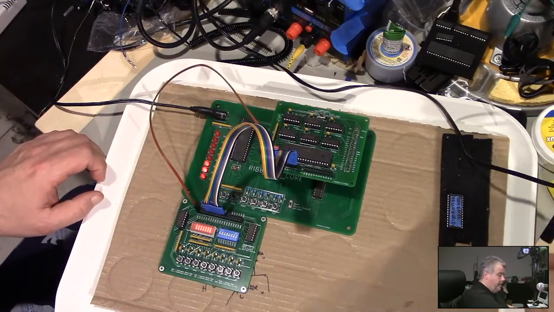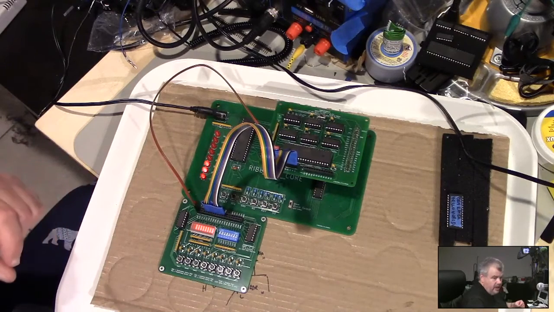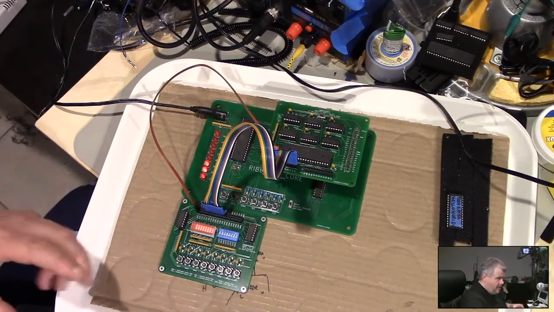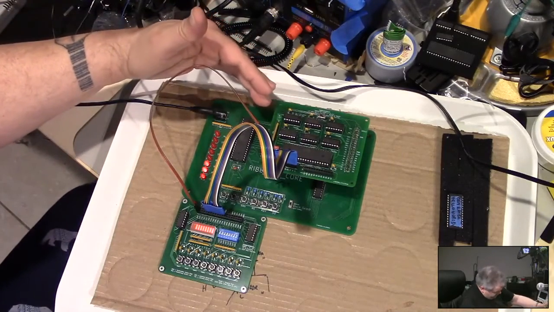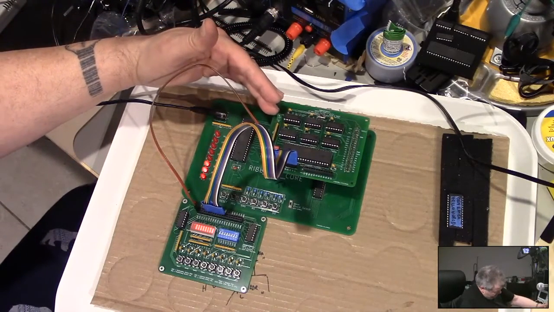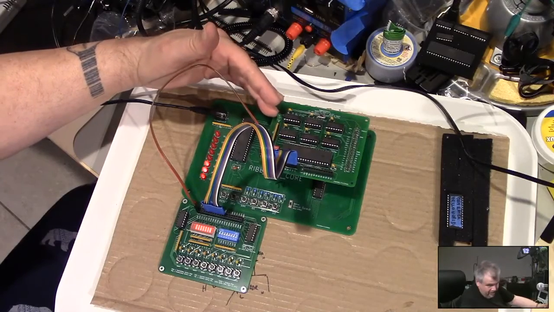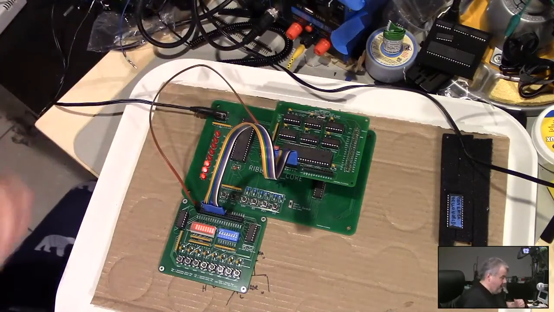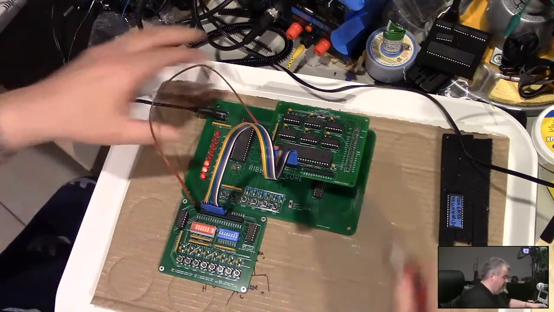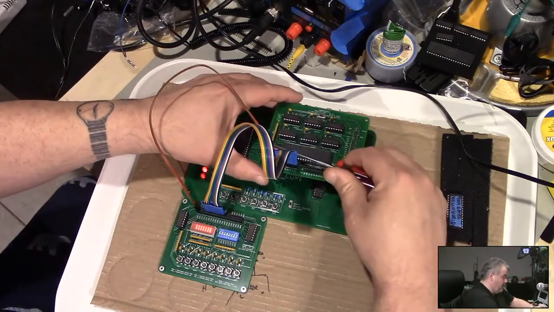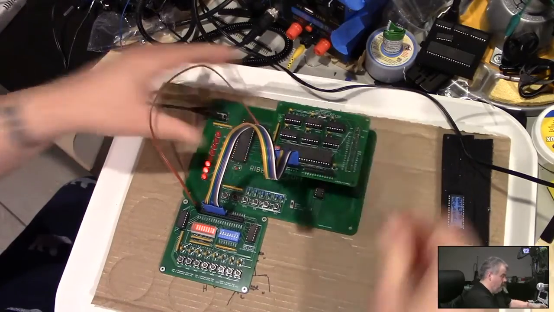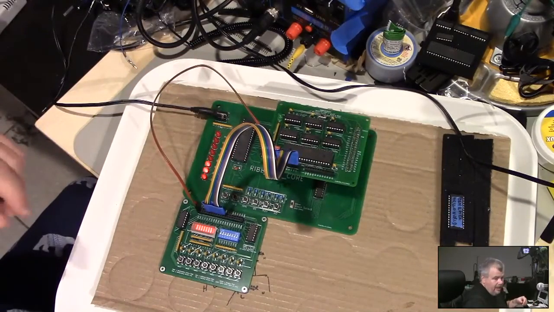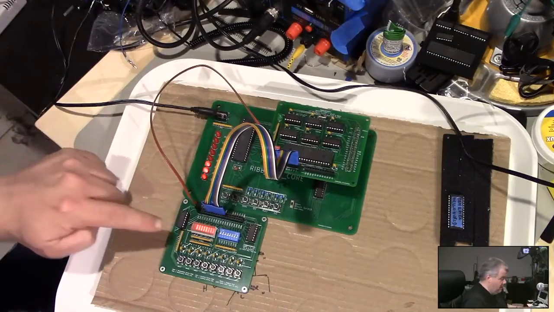Now, just to demonstrate that the various 65C22 address positions are working correctly, and unfortunately we can't really see much in the way of illumination from this LED, but if the clock was running slower, we would see that. But what I'm going to do is I'm just going to change bit 2, and we can see that the lights are still blinking down here.